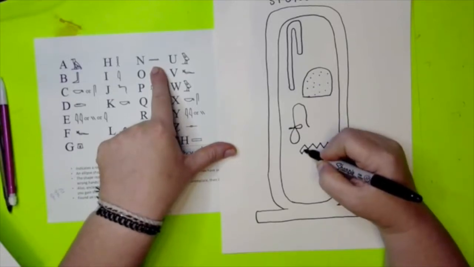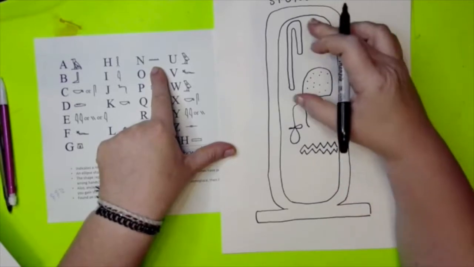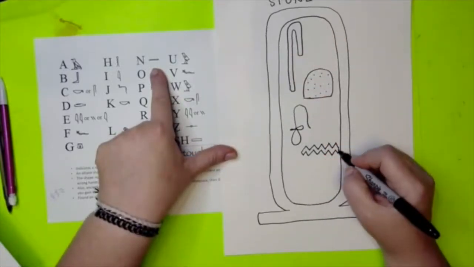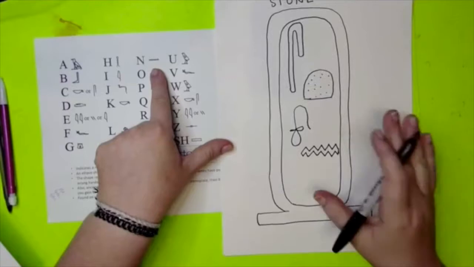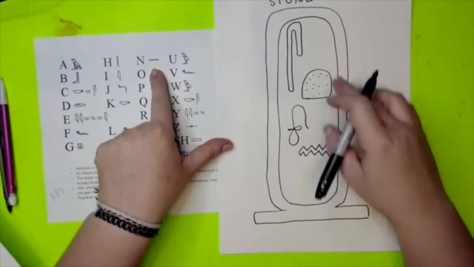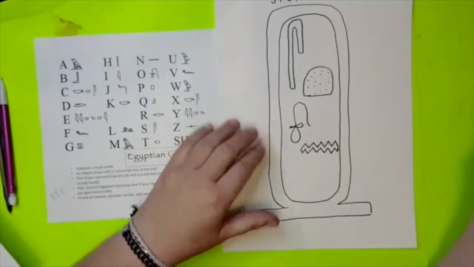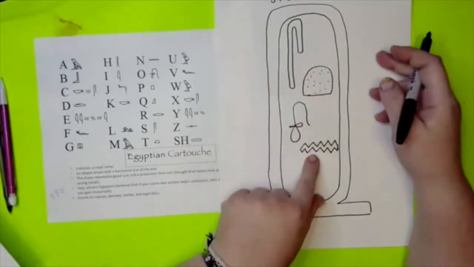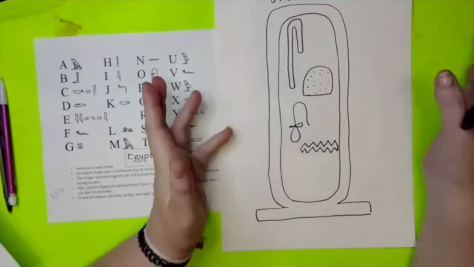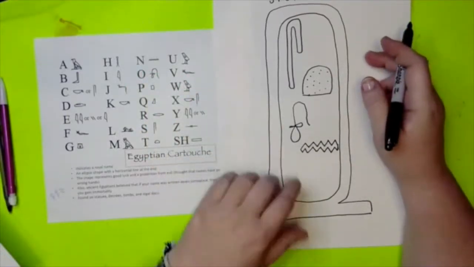Now if you have a really long name, you may have to squish your letters in a little bit more. If you have a really short name, you may have to spread them out as well. So that's why you're going to draw with pencil. That way you can erase and fix any of your lettering. I've done this a couple of times, so I know roughly how big I need my hieroglyphs to be. But as you're practicing, you may want to grab a piece of practice paper and sketch these first before you do your final piece.